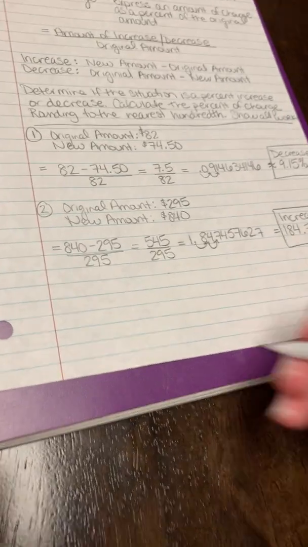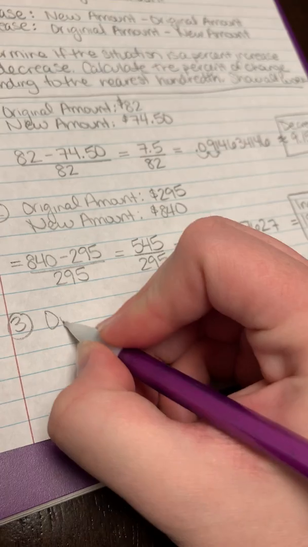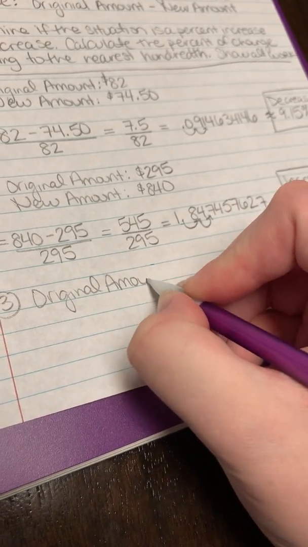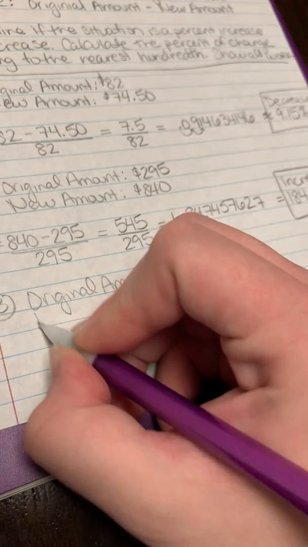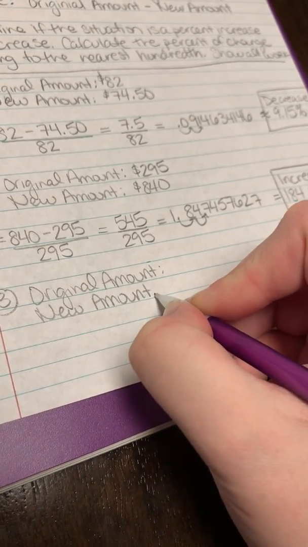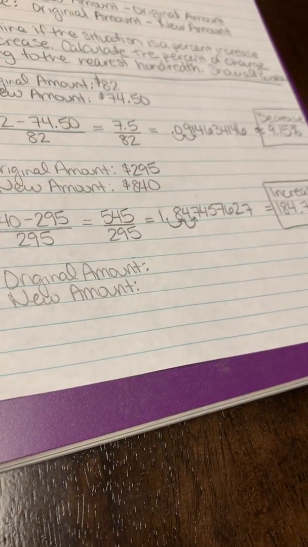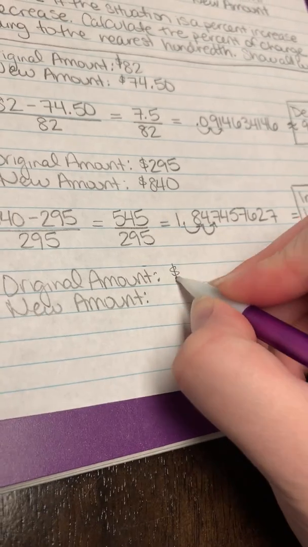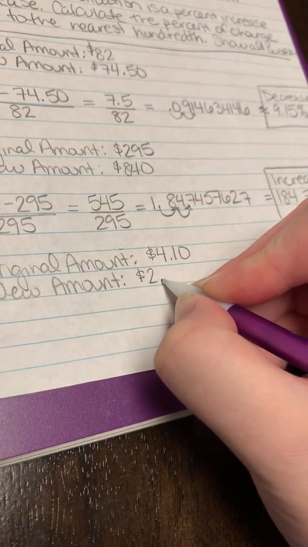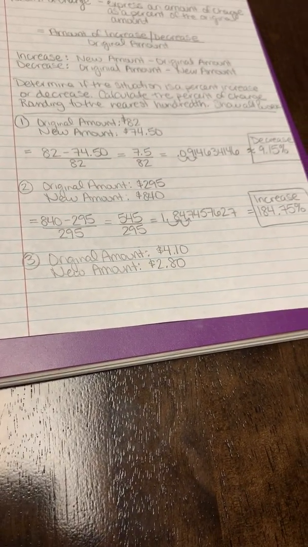Okay, so try number 3. The original amount is $4.10, and the new amount is $2.80. Go ahead and try number 3.